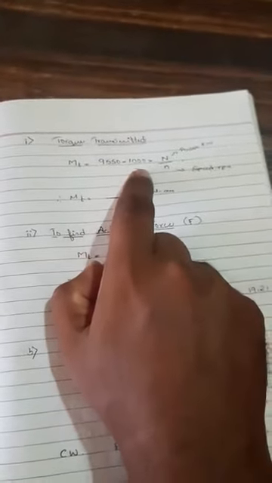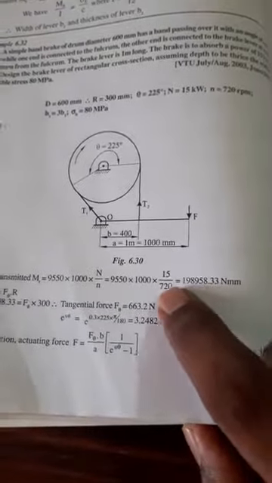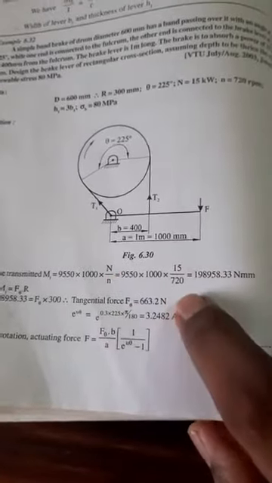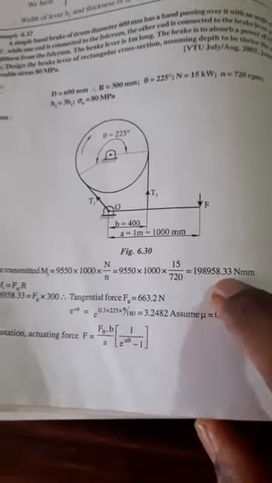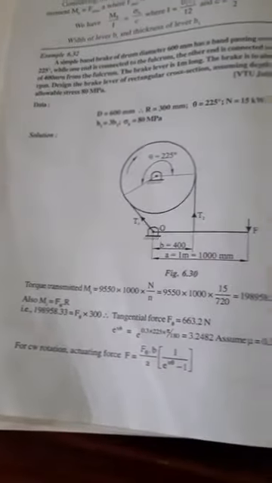So apply the procedure. By the procedure, first find the torque transmitted, that is MT equals 9550 times kW by N. Therefore we get the torque transmitted as 198,958.33 Nmm.